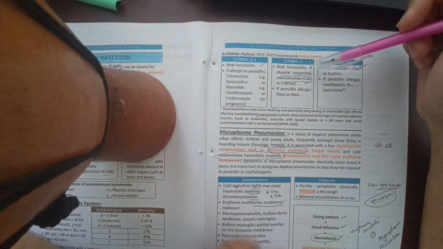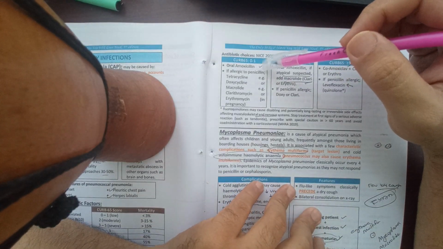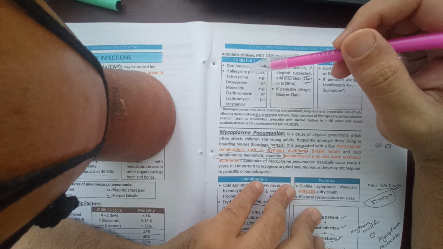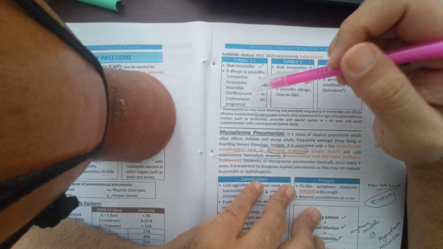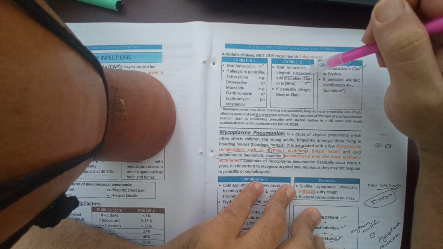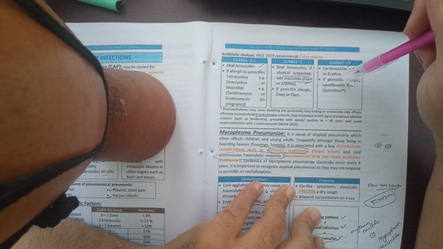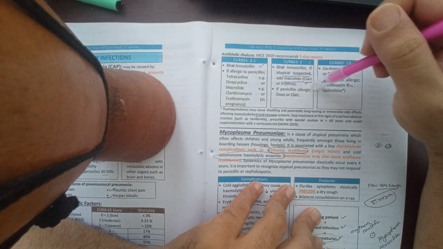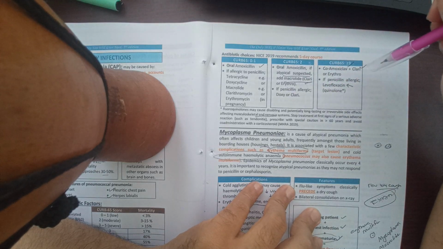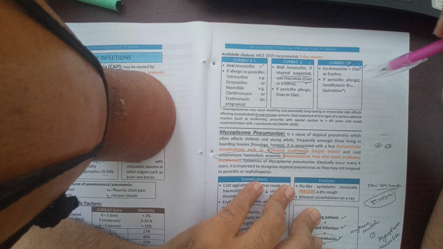Antibiotic choices recommend a 5-day course. CURB 0 to 1: amoxicillin. If allergic to penicillin, can give doxycycline or a macrolide like erythromycin. Oral amoxicillin if CURB score 2. If atypical is suspected, add a macrolide like erythromycin or clarithromycin. And if penicillin allergic, doxycycline. CURB-65 of 3 or more: co-amoxiclav plus clarithromycin or erythromycin.